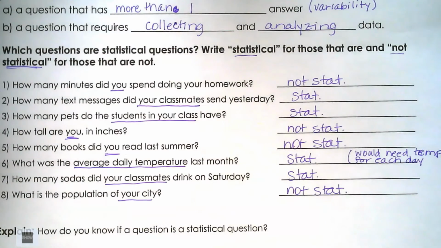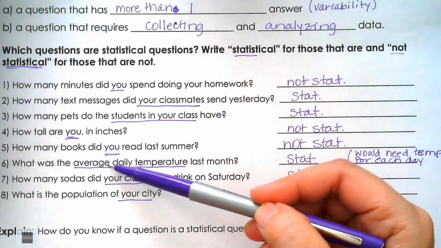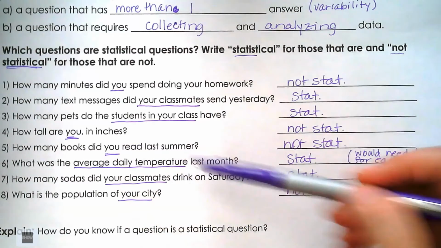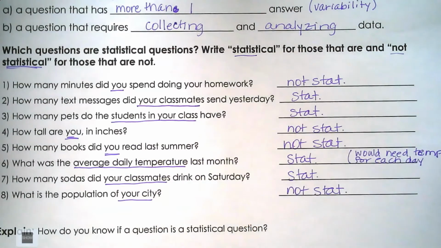Okay, welcome back. We'll take a look and see how you did. I think there is one that may have tripped you up a little, and that would be number 6, when it talks about the average daily temperature last month. Well, you'd have to analyze some data to get an average. And to get the average, you would have to have the temperature for every day. So we would have multiple numbers there, which means more than one, and that's why it's called statistical. Other than that, I think they're pretty straightforward. If you need to pause it and think about the answers, then go right ahead.